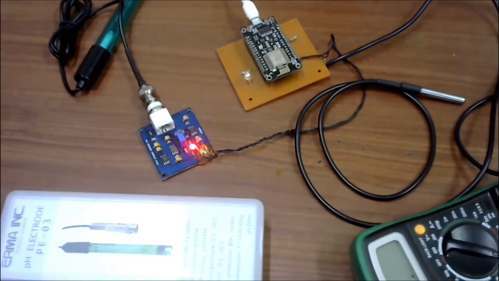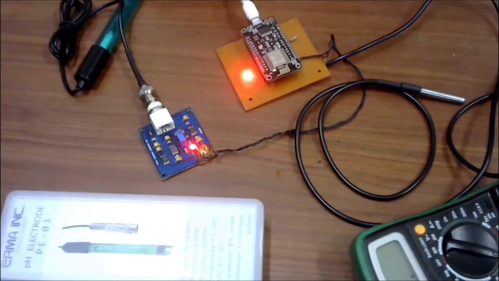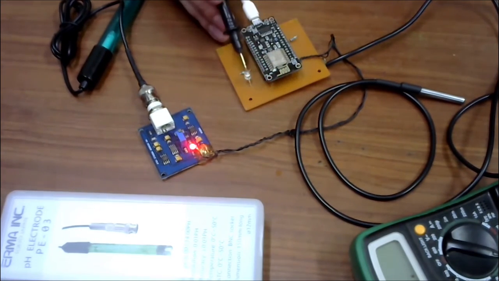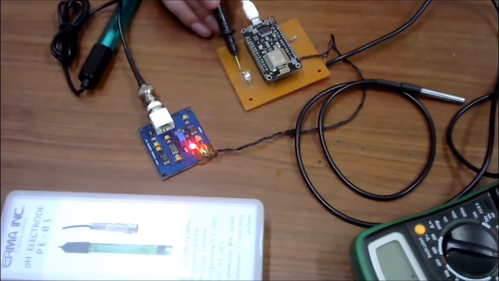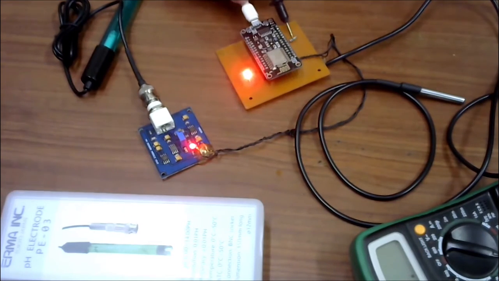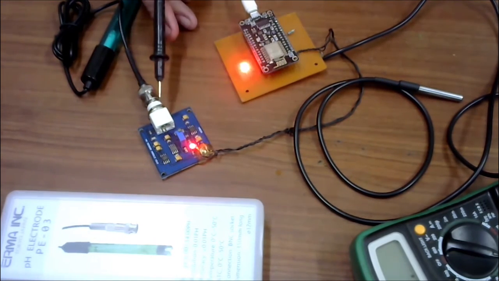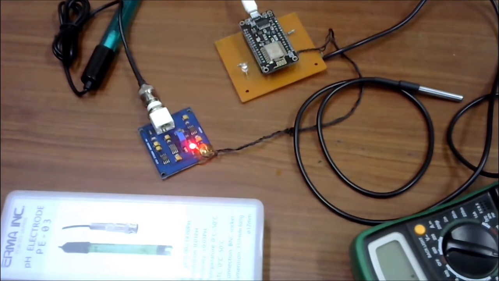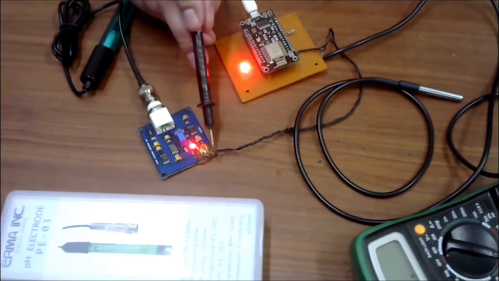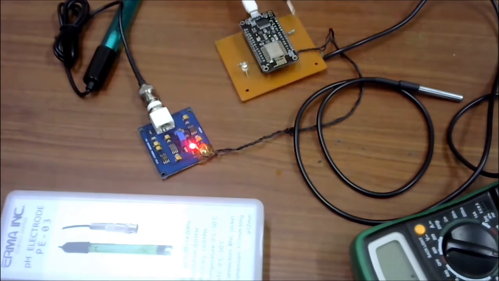Now, here comes the hardware part of our project. This is the Node MCU having an indicator LED, and there is a resistor which is connected to the LED. And this resistor is a pull down resistor which is used for the temperature sensor. And this is the module which converts the resistance of the pH sensor into analog. The analog power and the ground are connected to the node MCU.